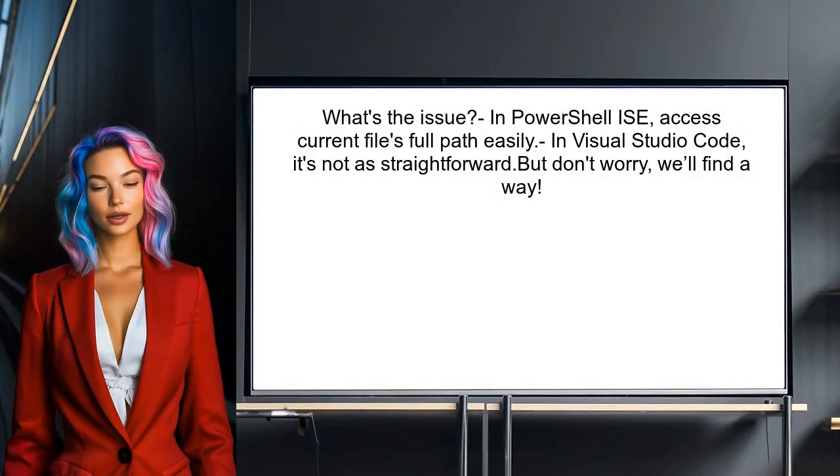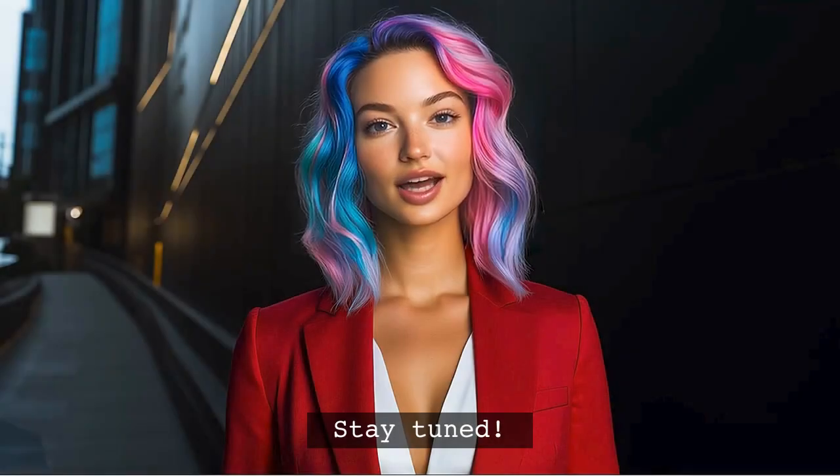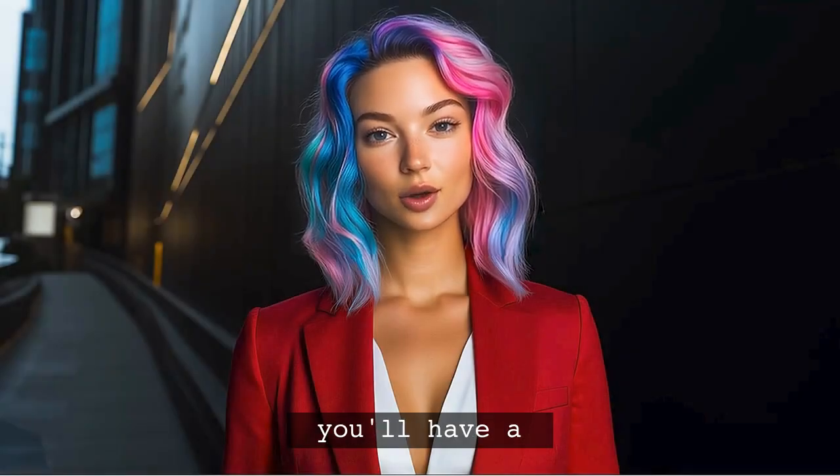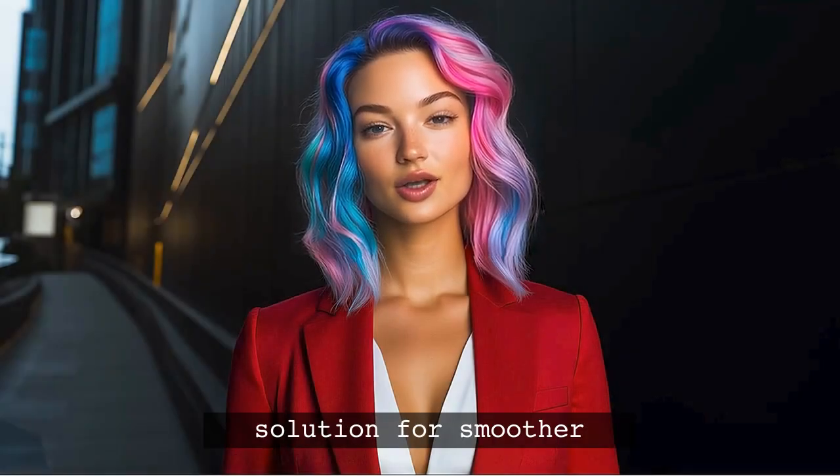So, what's the issue here? In PowerShell ISE, you have the convenience of accessing the current file's full path directly. However, in Visual Studio Code, this functionality isn't as straightforward. But don't worry, we'll find a way around it. And stick around. By the end of this video, you'll have a solution that will make your PowerShell scripting in VS Code much smoother.